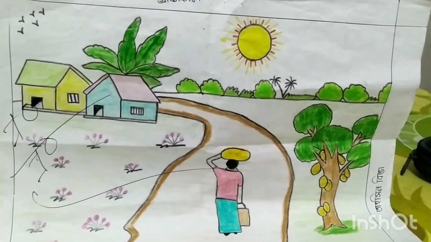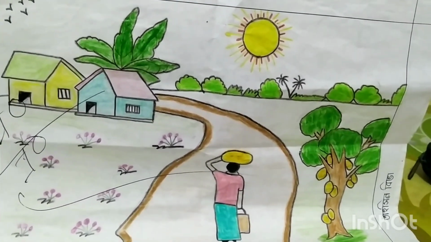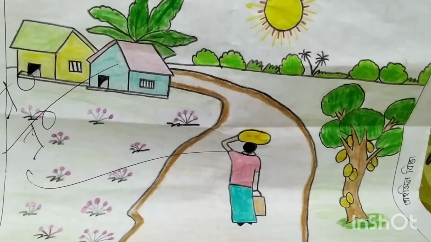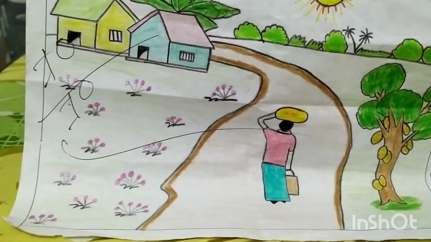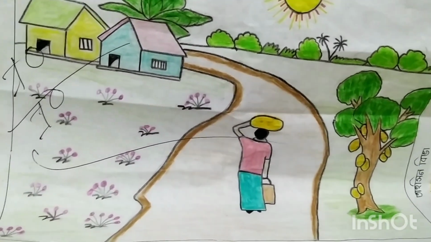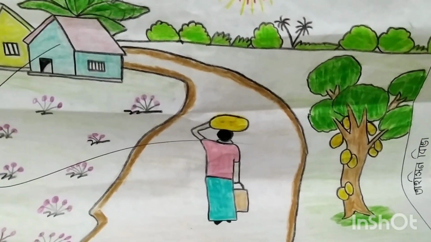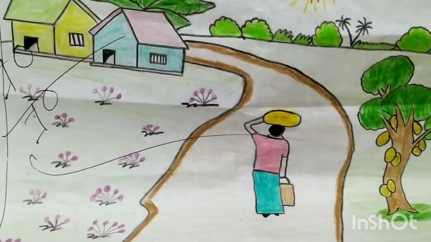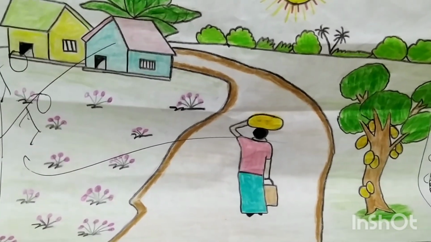Okay, number 6, a farmer is going to his house or hut. The road is slippery. There is a nice flower garden in front of the house. The village is situated beside a river. The water of the river is so clean. I think there is a forest beyond the river.